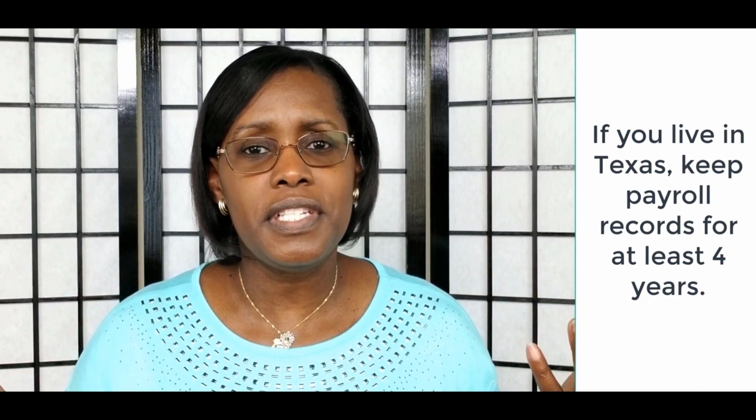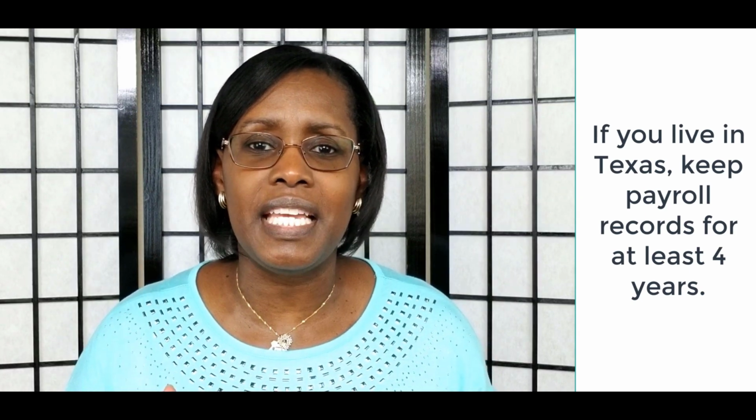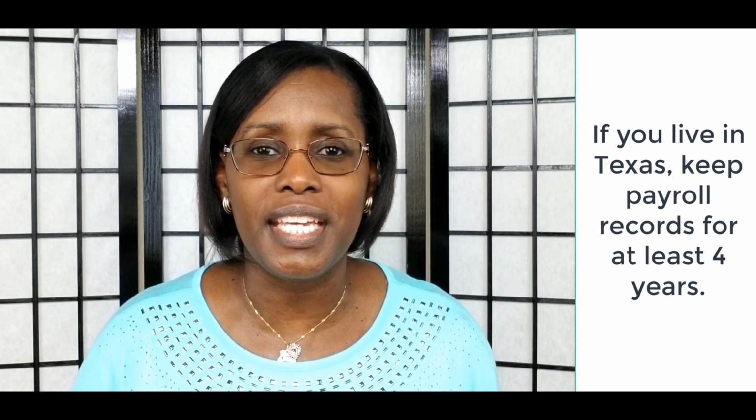For us living in the state of Texas, you must keep all records related to employees' wages and other compensation, as well as all unemployment tax records for at least 4 years. So basically, if you live in Texas, keep all this stuff for at least 4 years after the date on the employee's final paycheck.